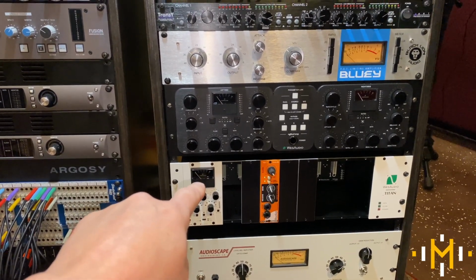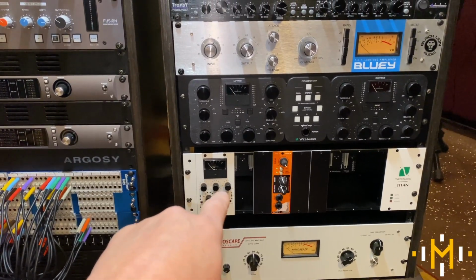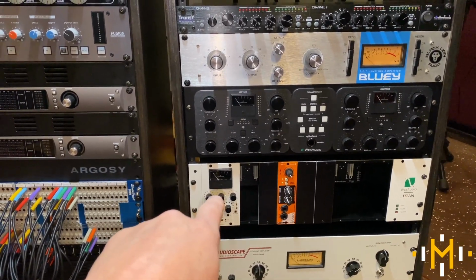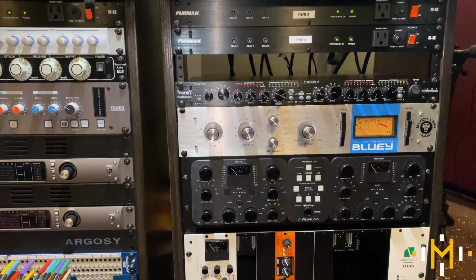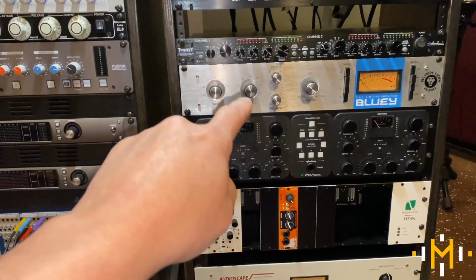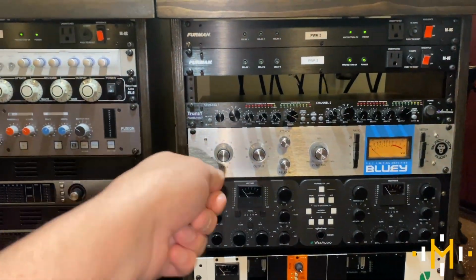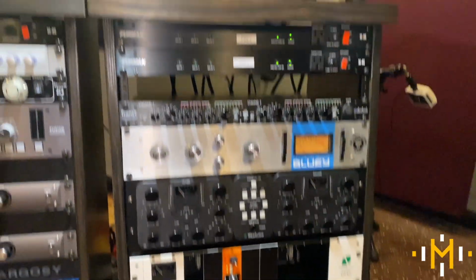I'll put the 500 rack, well, actually it'll probably stay right where it is. And then I can move the Bluey up a little bit because the trans Y is going to be moved over. I'm going to try to move this up a little bit as well so it's not so low in the rack, and where I have to put my hands on things, get them a little bit higher.